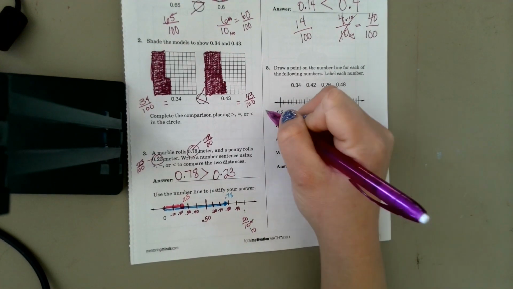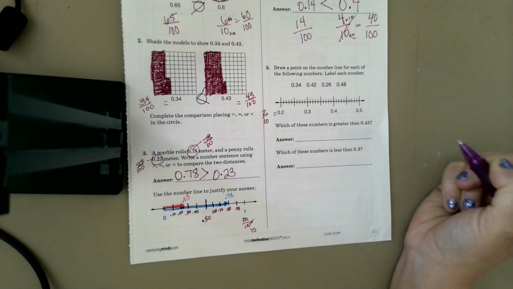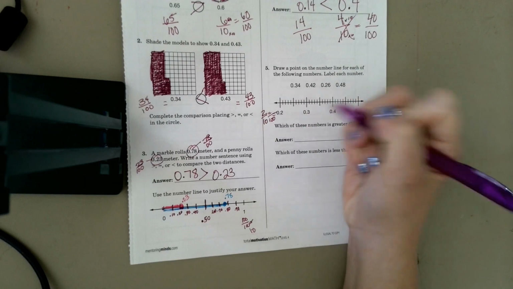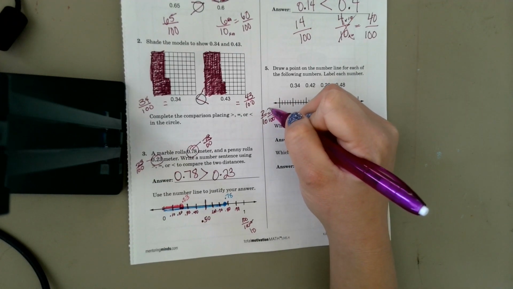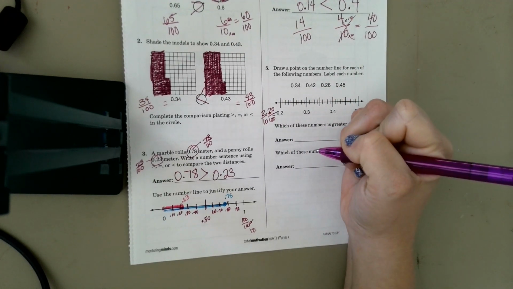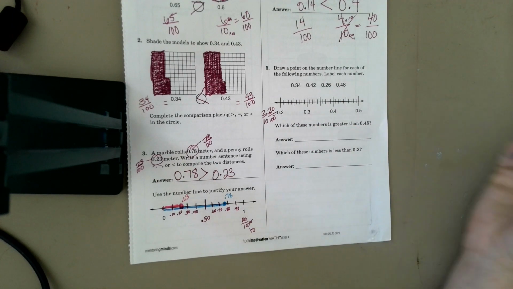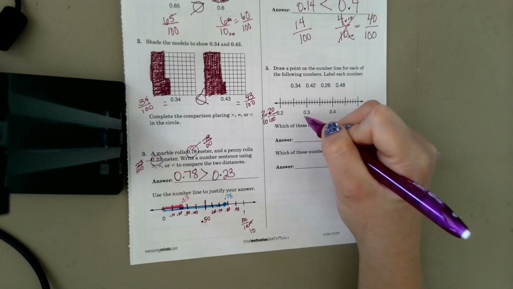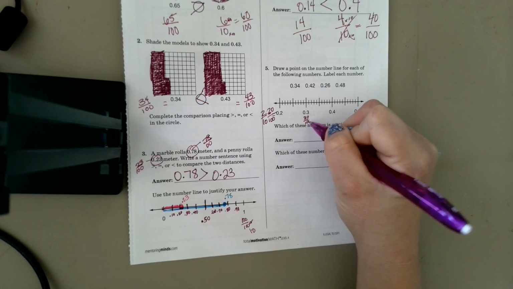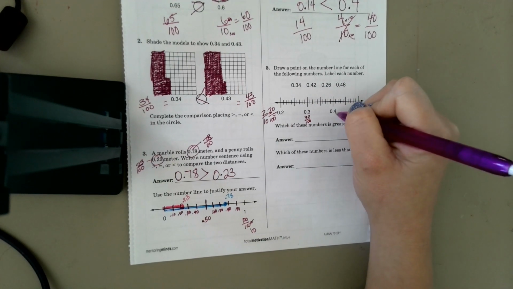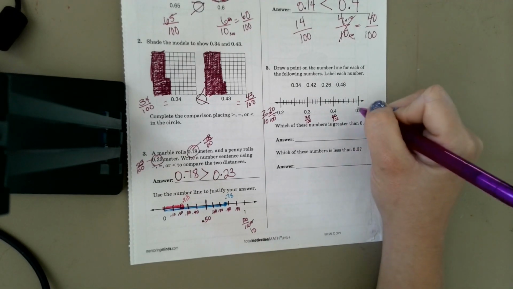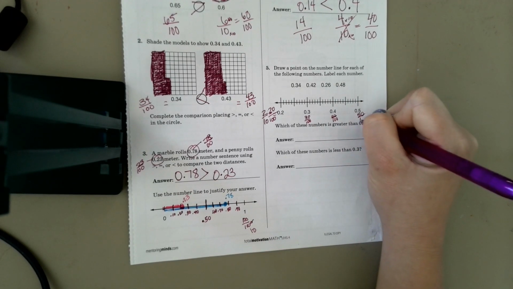So you could have 2 tenths, but knowing that that equivalent fraction could be also out of 100, it could also be written as 20 hundredths, okay? So we've got 3 tenths or 30 hundredths. We've got 4 tenths or 40 hundredths. We have 5 tenths or 50 hundredths.